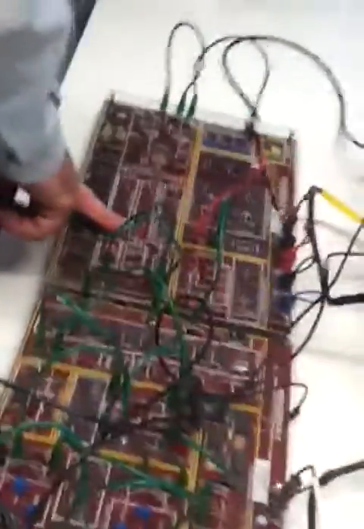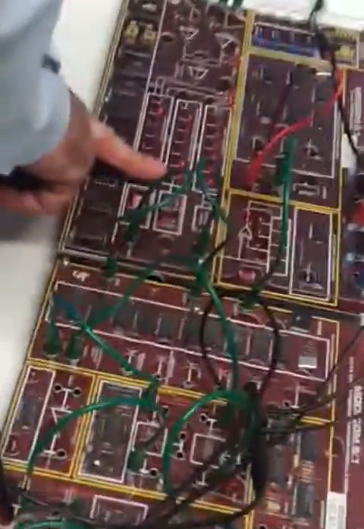You can see it locked onto the signal here.